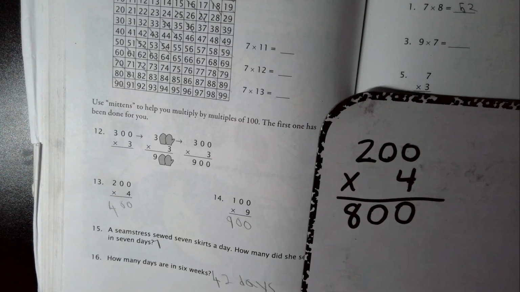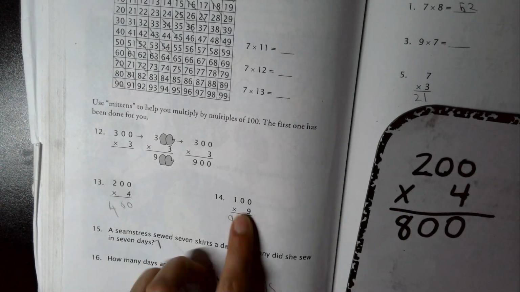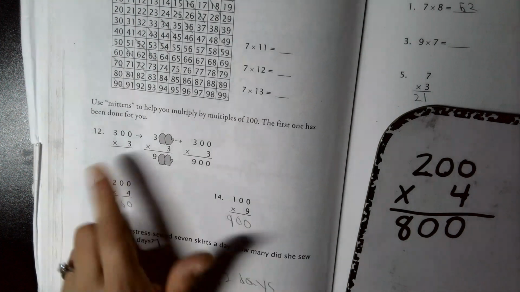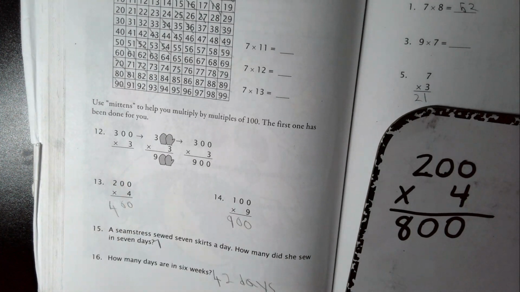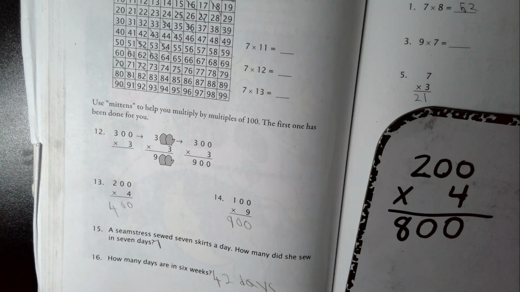And that's how you do all of them that are like this. The 100 times 9, the 300 times 3, same thing. Okay?